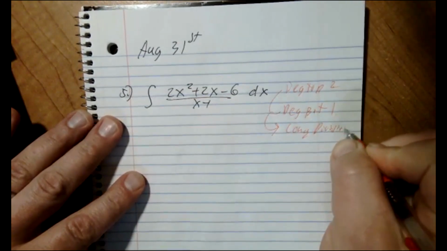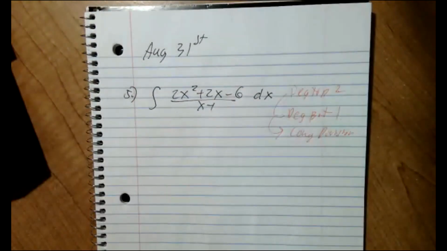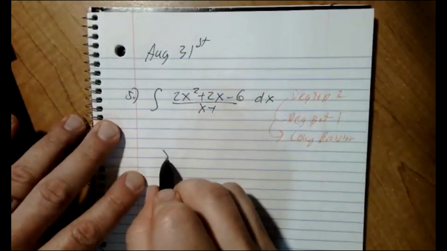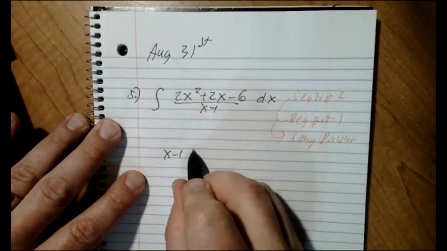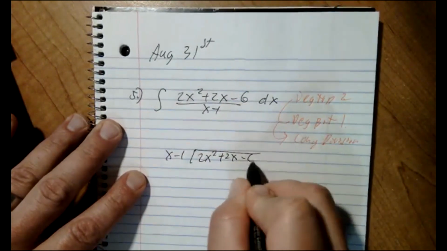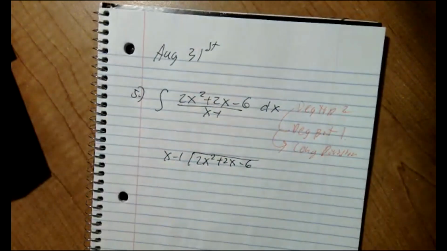Okay. Basically, think of it as kind of like an improper fraction, right? The top is larger than the bottom, so it's improper. So I got to get rid of that. So remember how you do long division. The bottom goes outside, and then the top goes inside. So this would be 2x squared plus 2x minus 6, right? And then it's usual long division stuff.